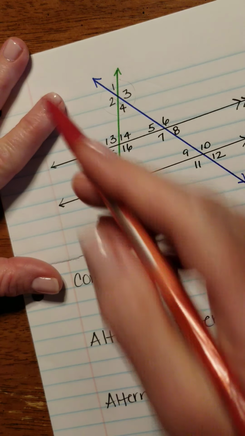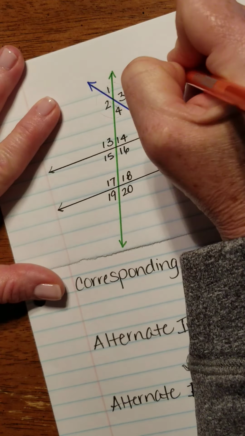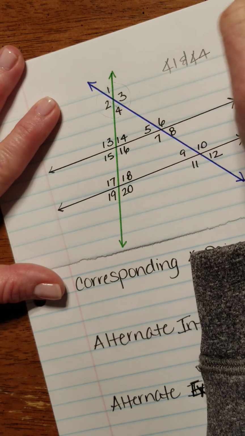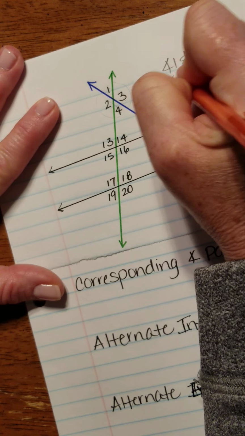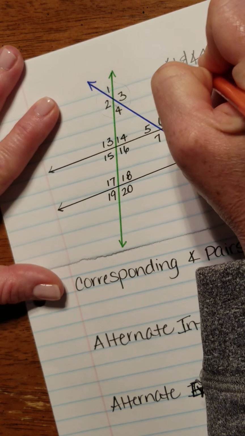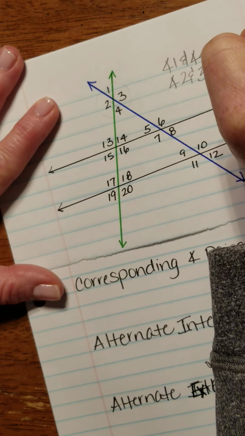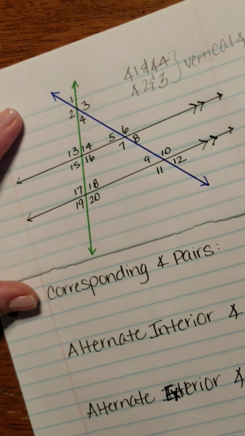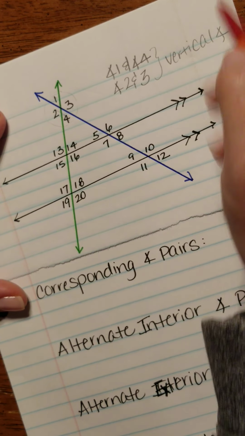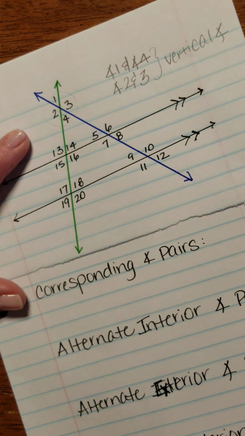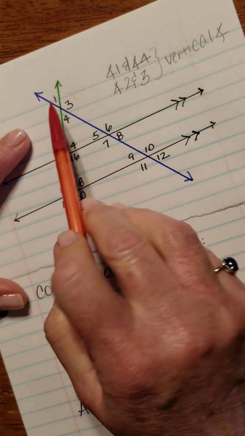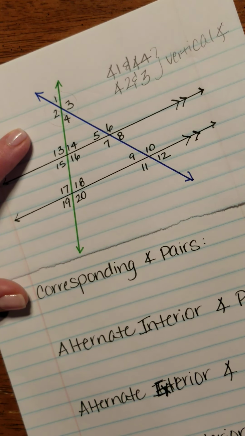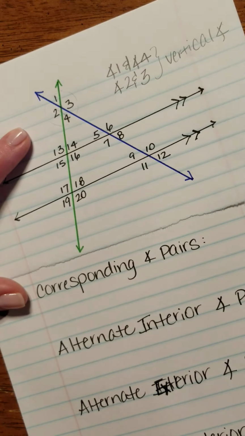Okay, so yes, these two, 1 and 4, and angles 2 and 3, they are vertical angles. But that's the only, other than saying that they're supplementary, there's really no other relationship that these angles have with anything down here. Okay, so that's really important. We're only talking about the angles where there's a parallel line involved.